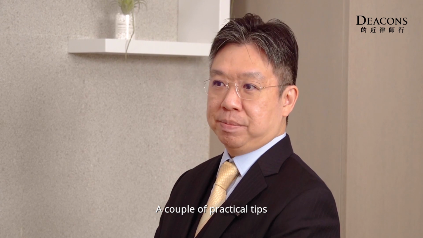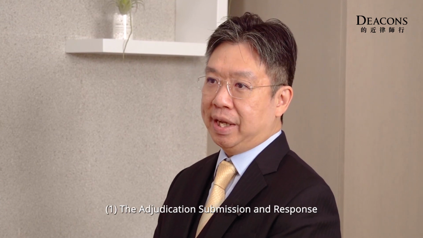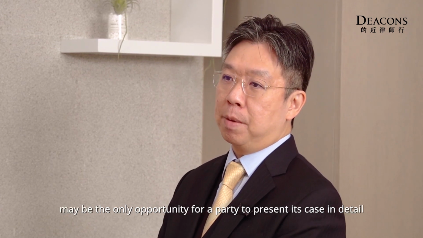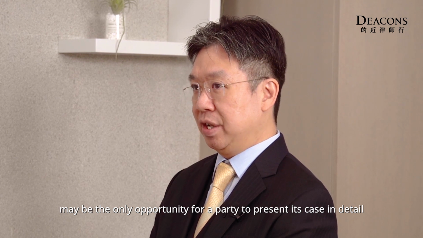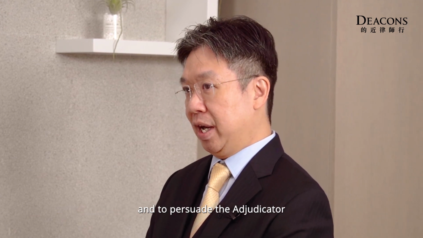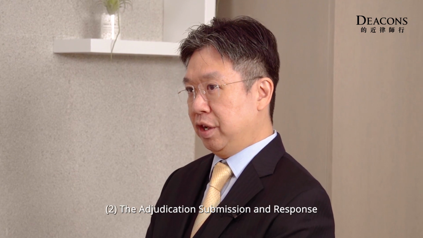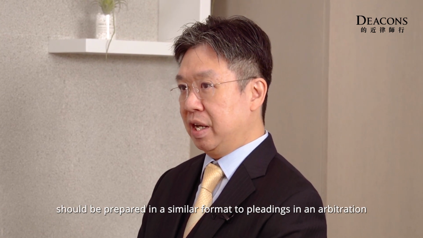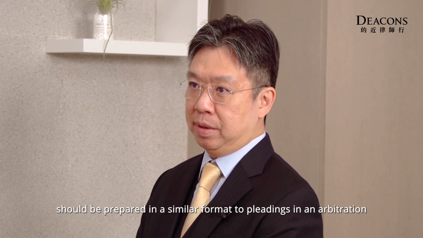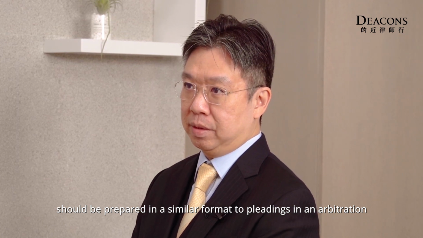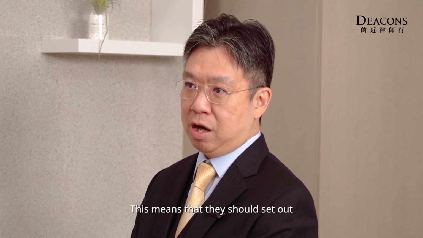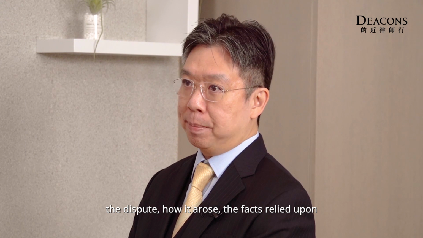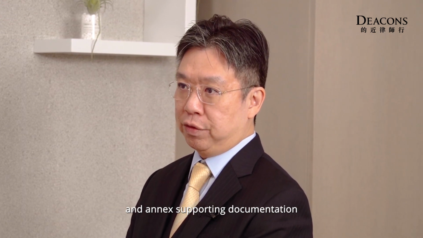A couple of practical tips. The adjudication submission and response may be the only opportunity for a party to present its case in detail and to persuade the adjudicator. The adjudication submission and response should be prepared in a similar format to pleadings in an arbitration. This means that they should set out the dispute, how it arose, the facts relied upon, and annex supporting documentation.